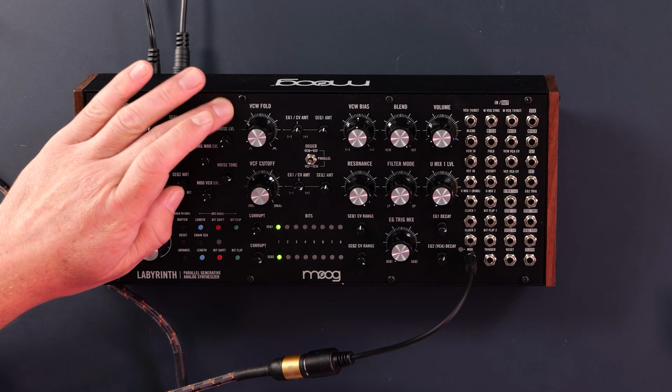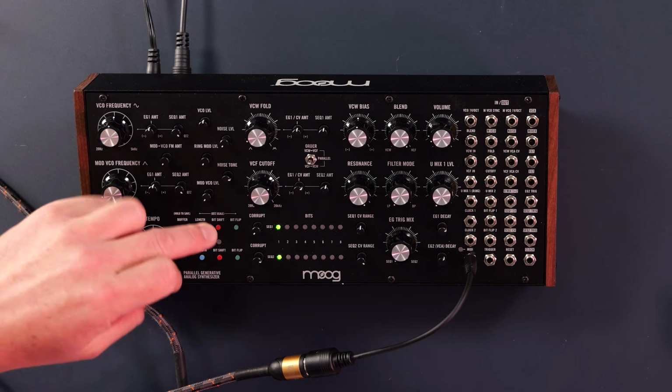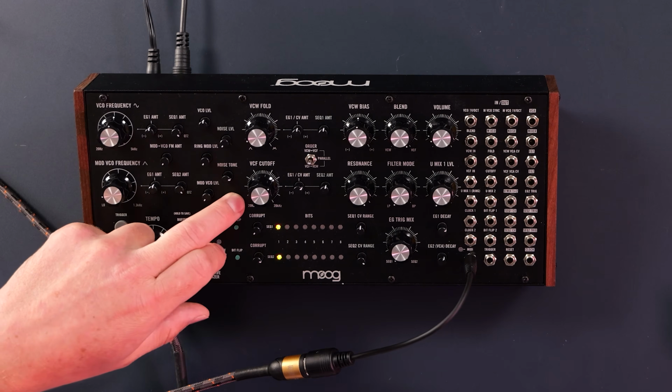This top one, you have a voltage controlled wave folder, and this bottom one we have a voltage controlled filter. The voltage controlled filter is kind of standard Moog fare. The interesting thing about the filter is that we've got this blend control here.